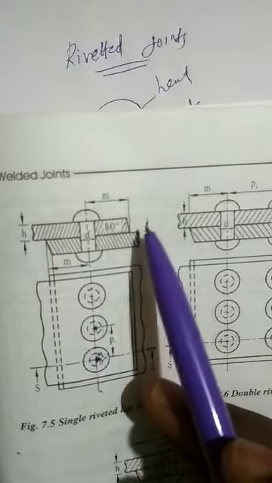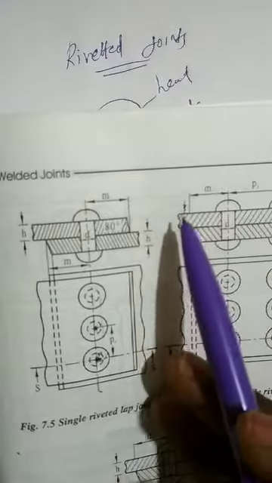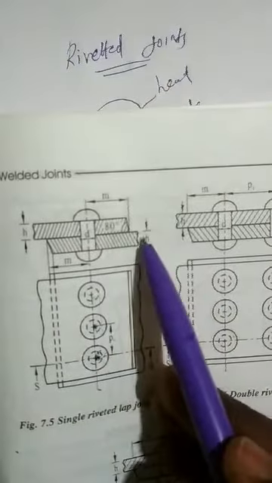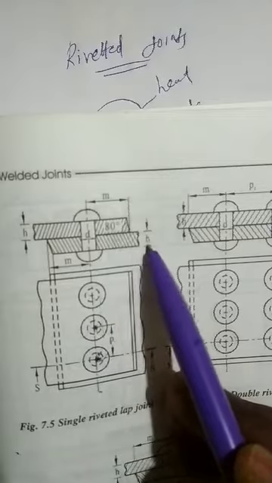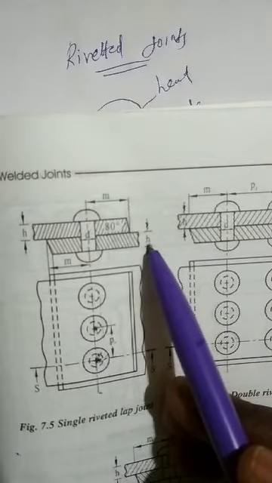Normally, for finding the margin, some empirical relations are used, such as 1.5D. It is represented in terms of diameter. Then H can be used to represent the thickness of the plate; H or T you can use it. Here they used H to represent the thickness.